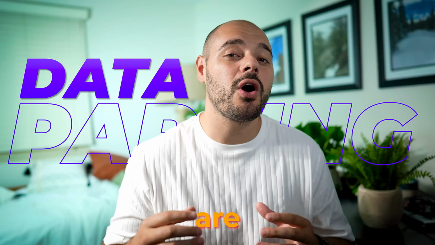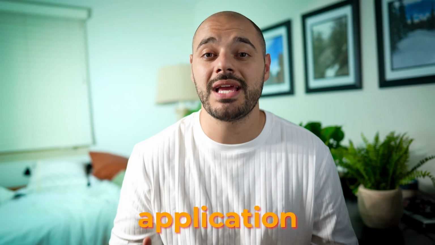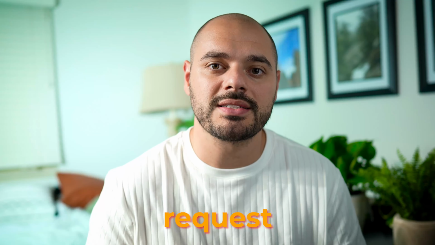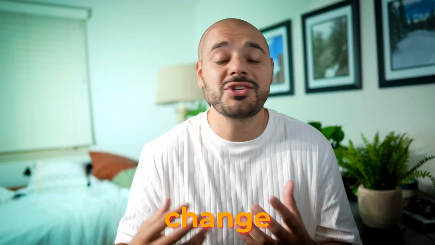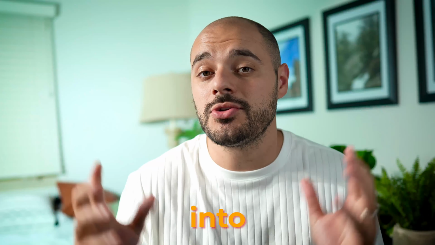The second key feature is data parsing, which means you are automatically going to be able to convert the data into data that you can use within your application. So think of it as an API request comes in and it's all text. We can change and convert that into a Python object. Pydantic is a key component in modern Python applications. So let's dive in and check out the main features of Pydantic.